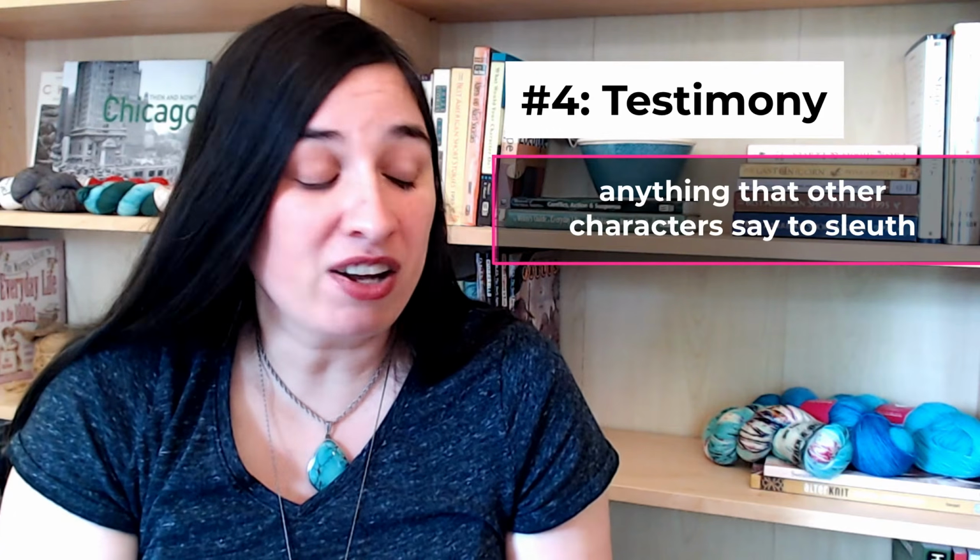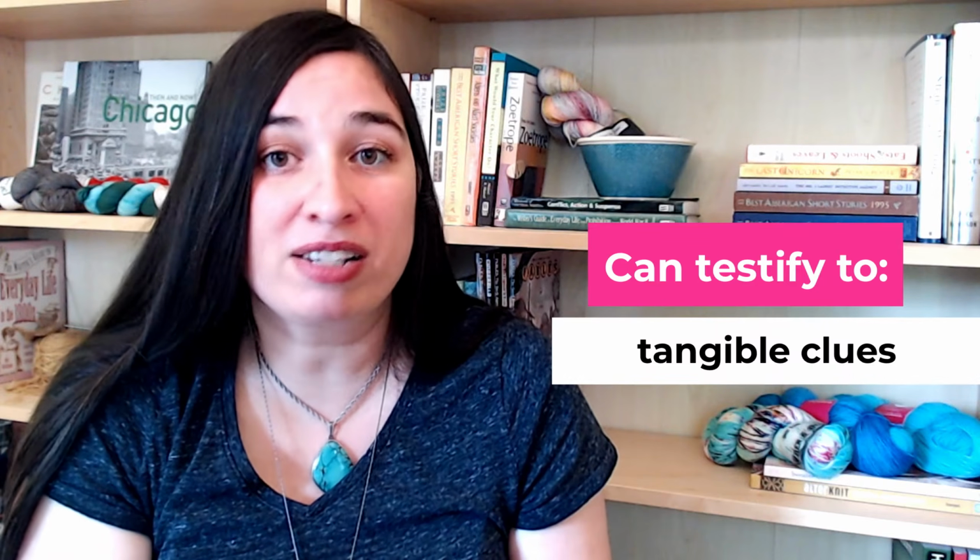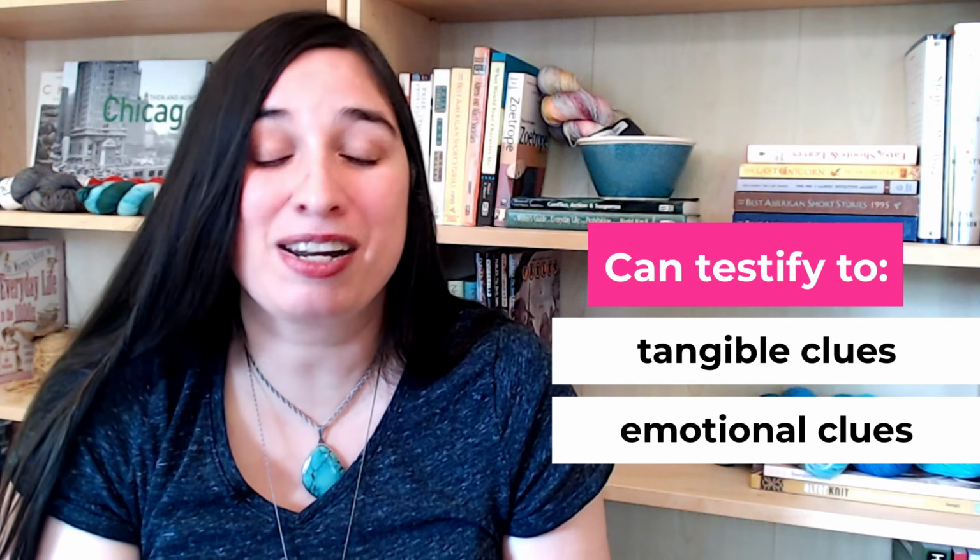So they might do this in the context of a formal interview, or they may just say things casually while socializing with your sleuth. These characters can testify to each of the other clue types that we've talked about. They can talk about tangible or emotional clues that they've seen. They can mention that another character demonstrated revealing knowledge. They may be aware that they're giving the sleuth the clue, or they may just offer it up accidentally.